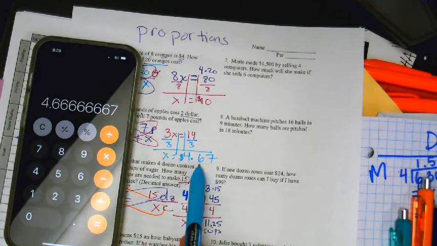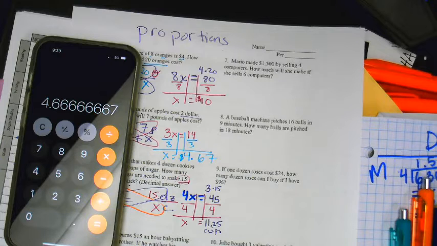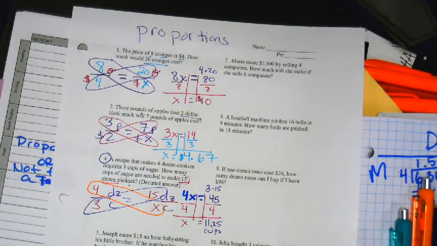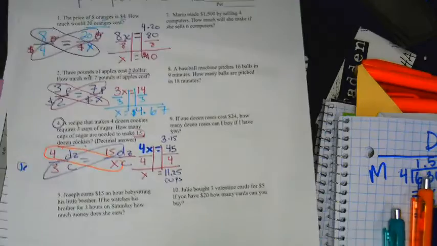So 4.67. Any questions? Okay, this is our last decimal of the worksheet. Okay, so no more decimals. Now our answers are going to be better. Whew. All right, number 5.